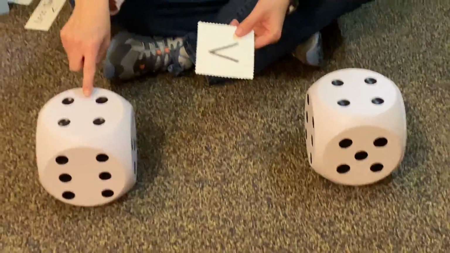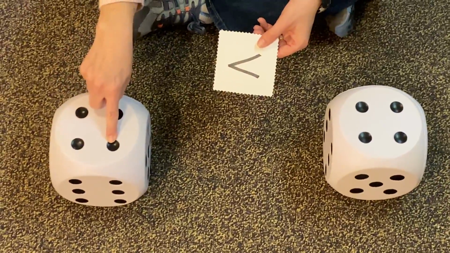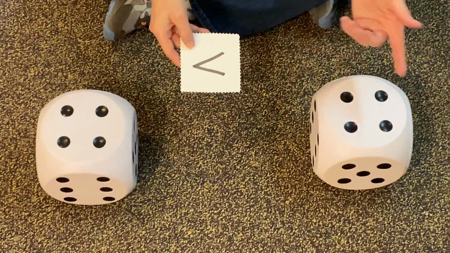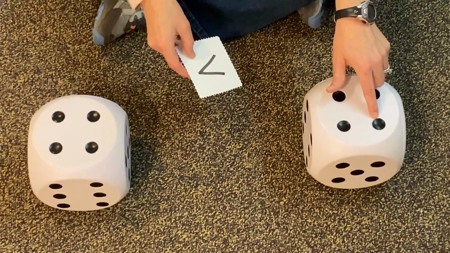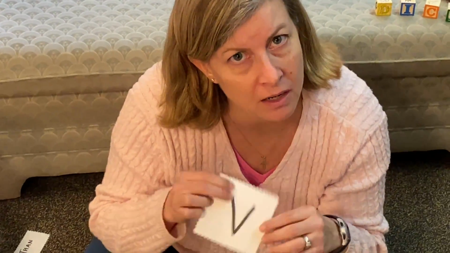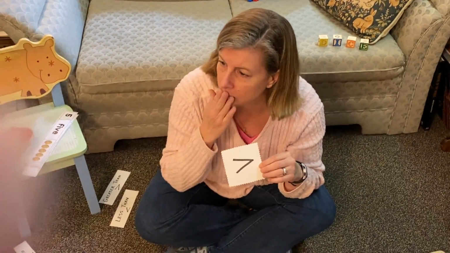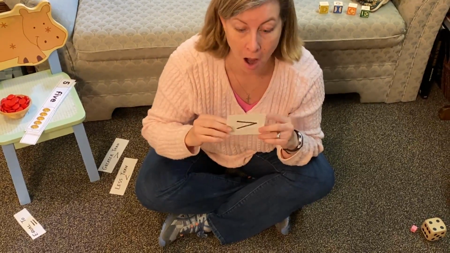Well, let's figure out what this number is. We've got to count the dots, remember? 1, 2, 3, 4. This represents 4. Well, how about this number? 1, 2, 3, 4. What will I do? Is one less than the other? Is one greater than the other? They're the same. What do I do?